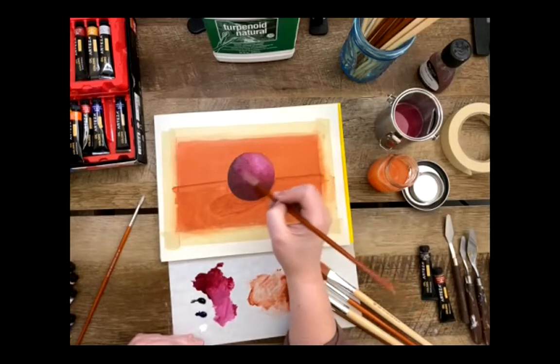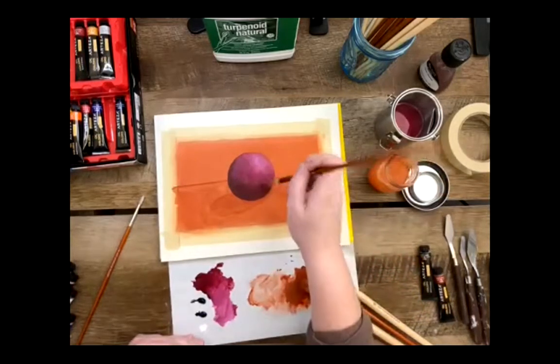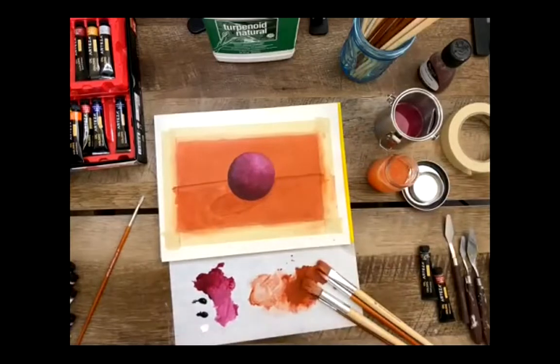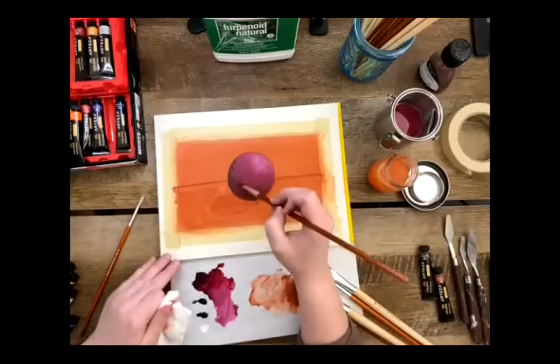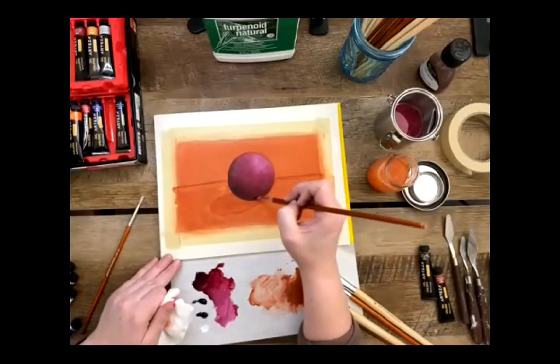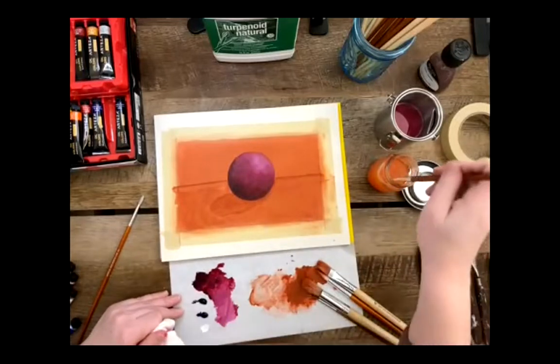Because that's what this art making is, right? We're figuring out, okay, how can we get to know this particular material? Bring out a little bit more of the dark here at the bottom.